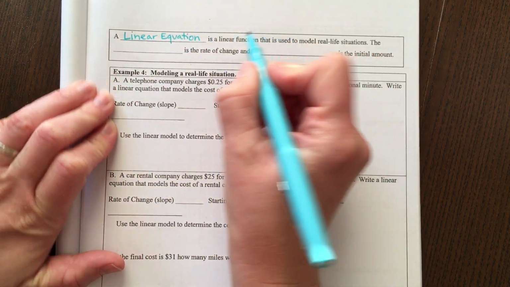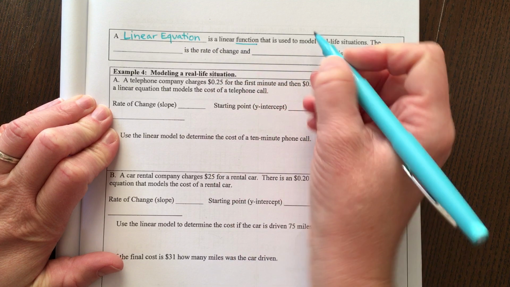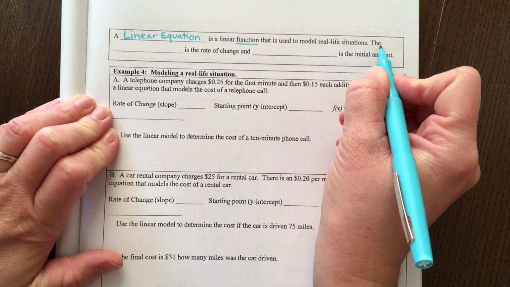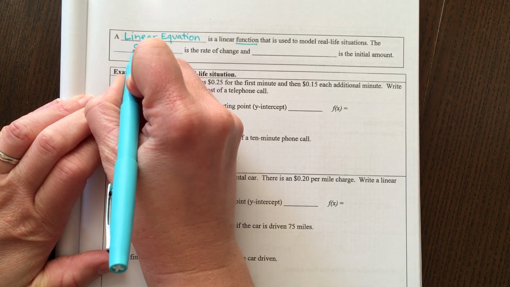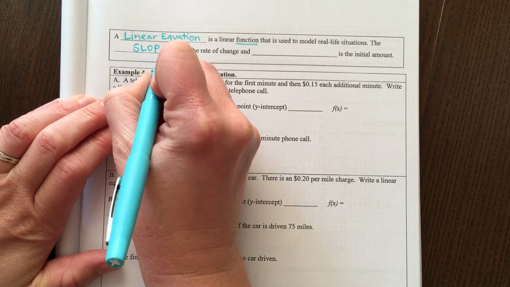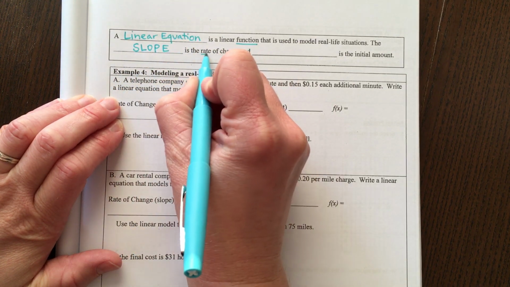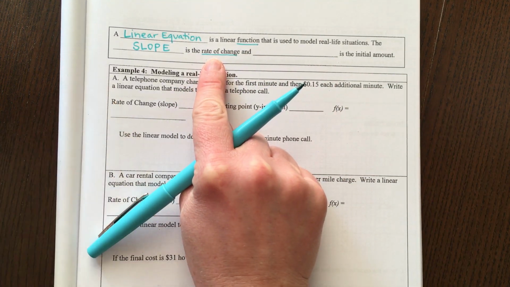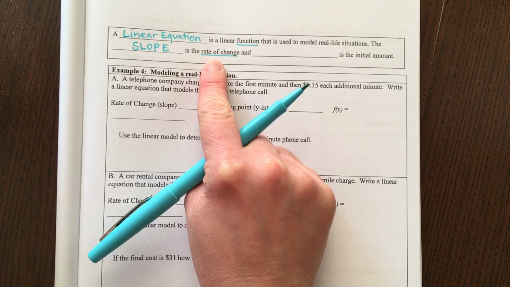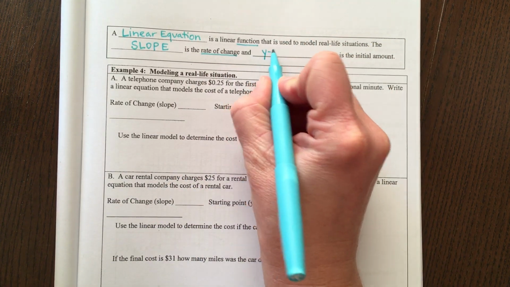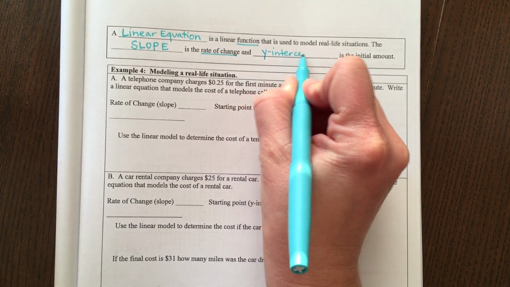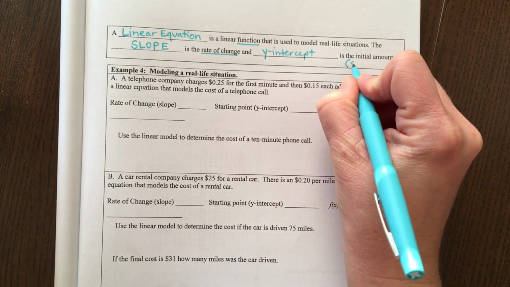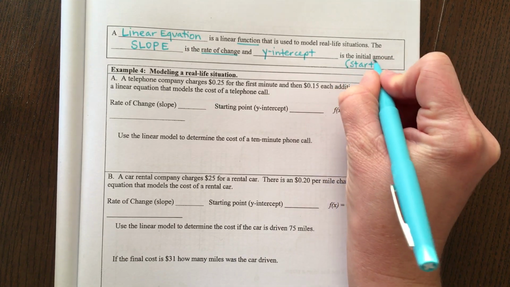Now, a linear equation is a linear function, and it is going to be used to model real life situations. And your slope, so that's this blank here, the slope is also called the rate of change. It's the changes of the y values divided by the changes of x values. And your y-intercept is your initial starting amount. So I'm going to put start here.